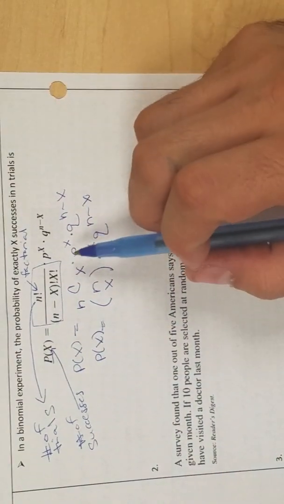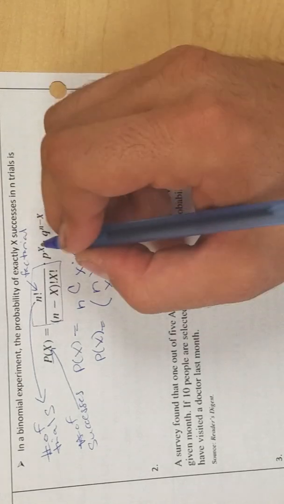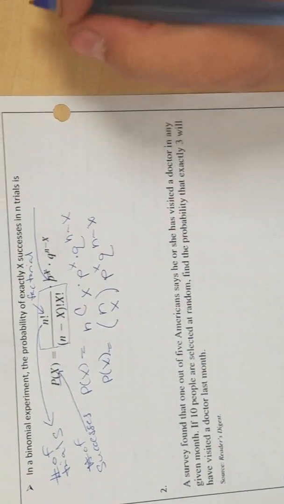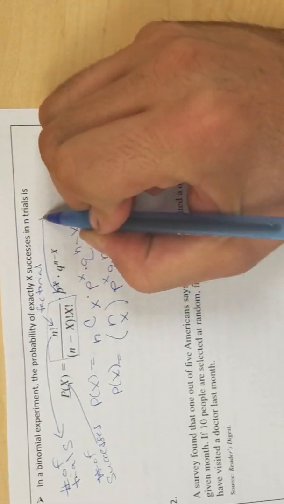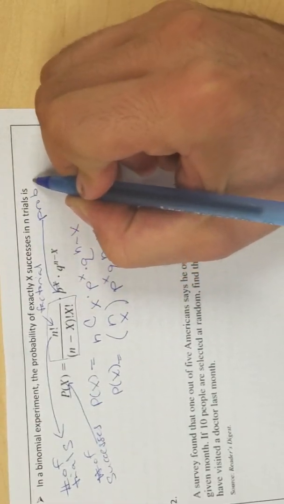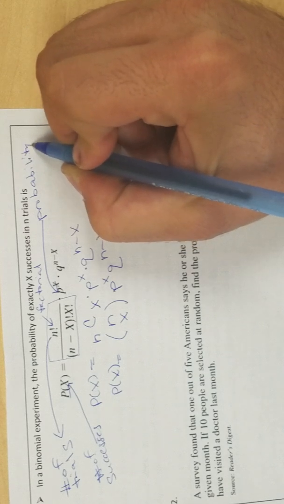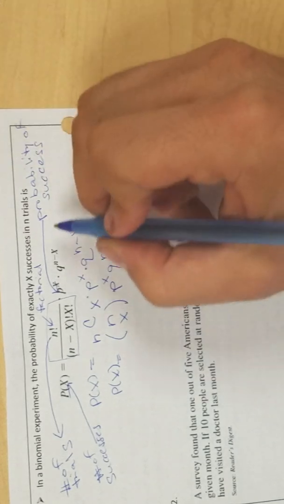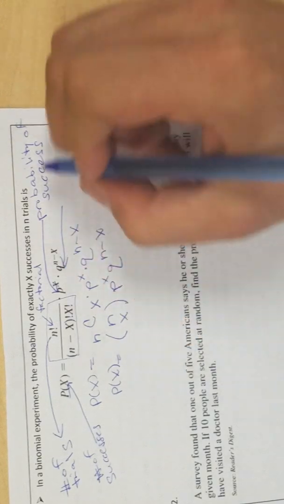The P right here stands for the probability of success. Again, success is how you define it based on the experiment. The Q here is the probability of failure.